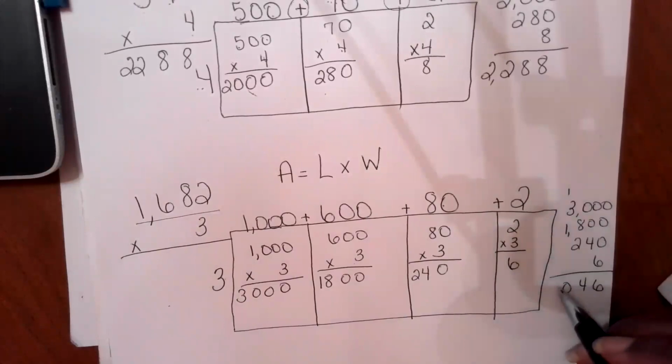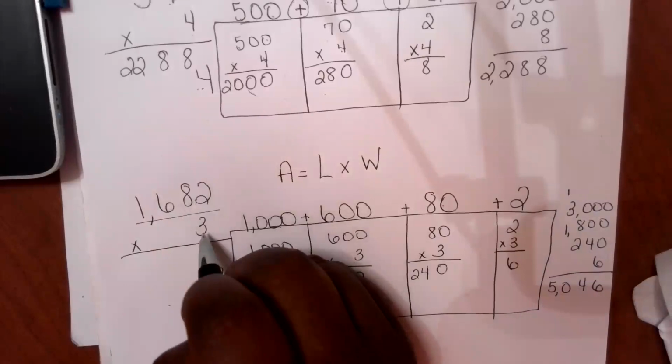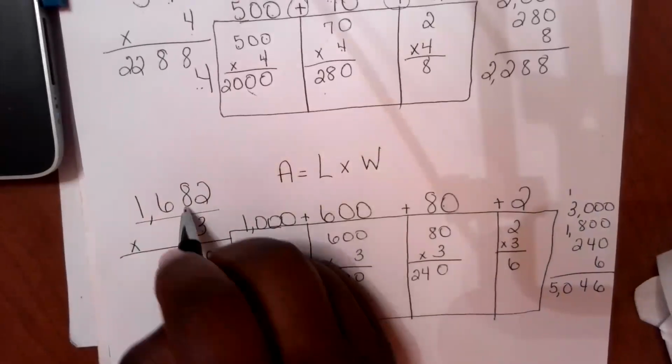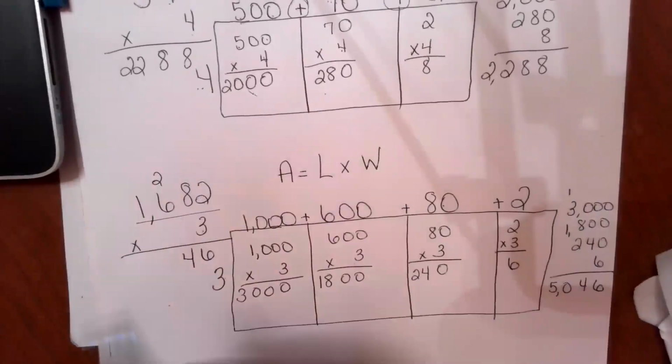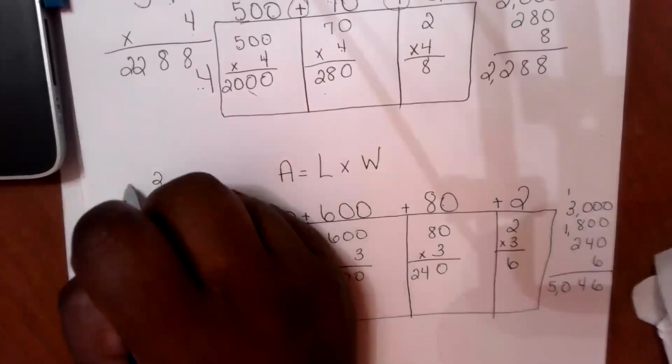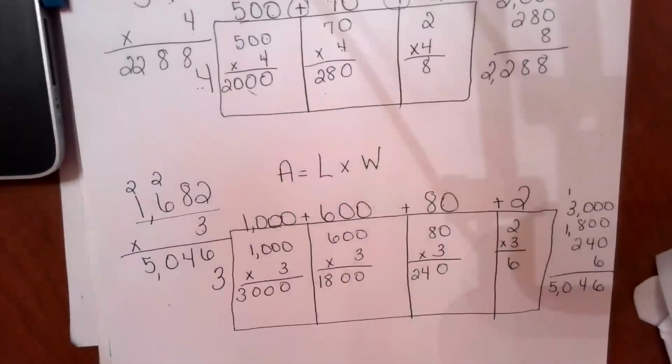Carry the 1. So I'm saying that 1,682 times 3 is 5,046. And using the standard algorithm, 6, 4, carry the 2, 18, 19, 20, carry the 2. The exact same answer as using the standard algorithm.